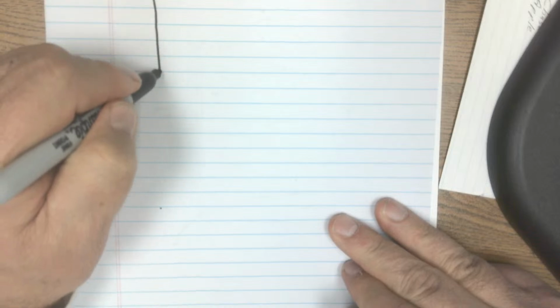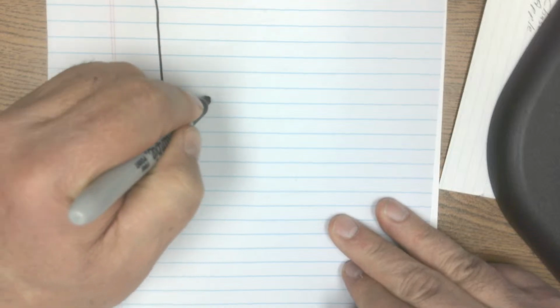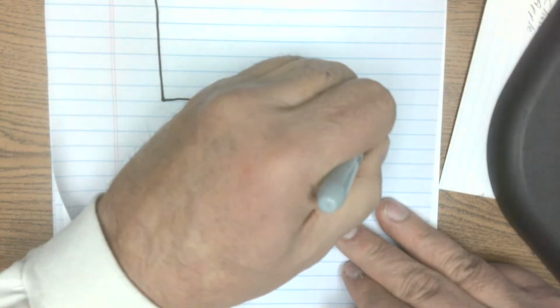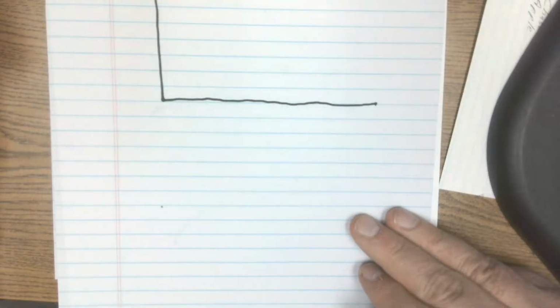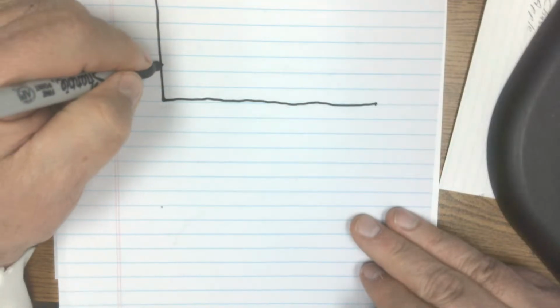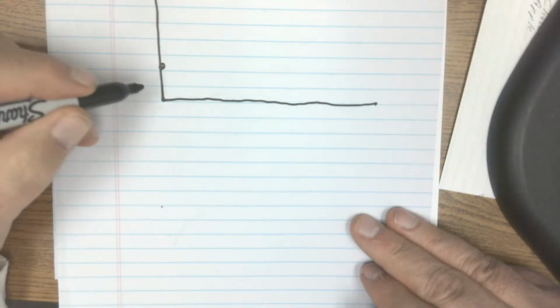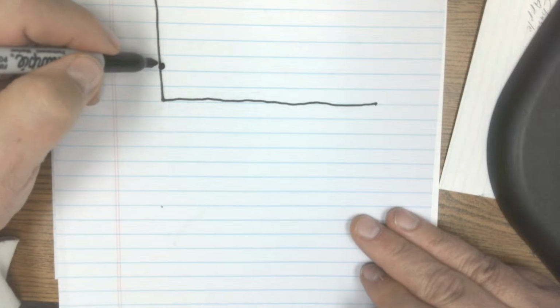Okay, so the next one that we have is a mixed cost. Well, what's a mixed cost? This is something that has a fixed component, but also has a variable component. So if we look at our graph, a mixed cost will have the shape of a variable cost, except it doesn't start at zero, right? We have so much that we have to pay.